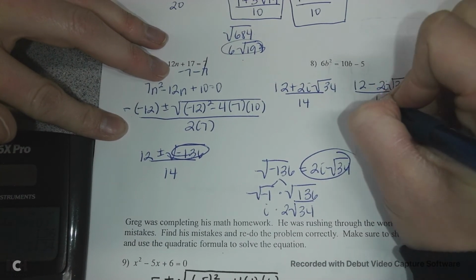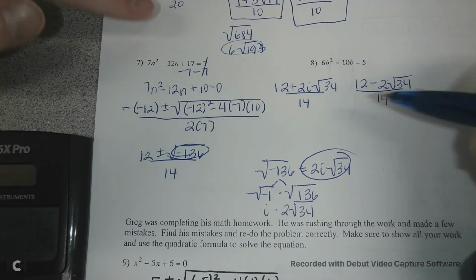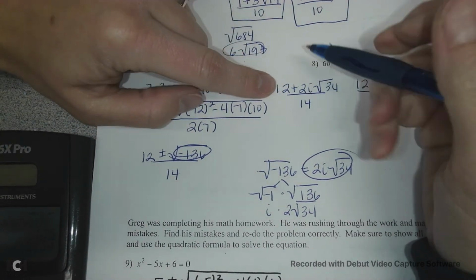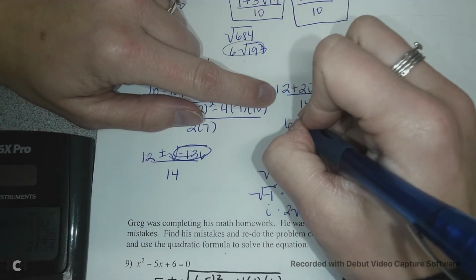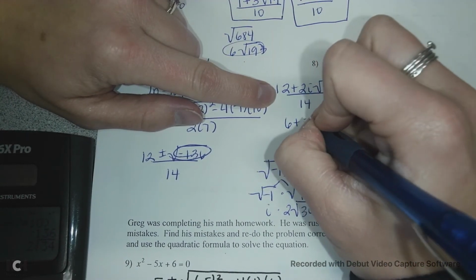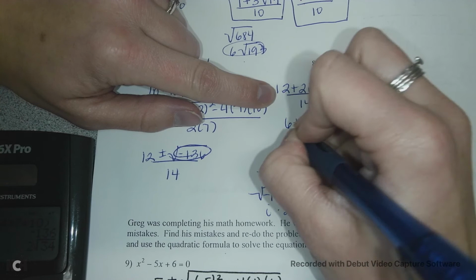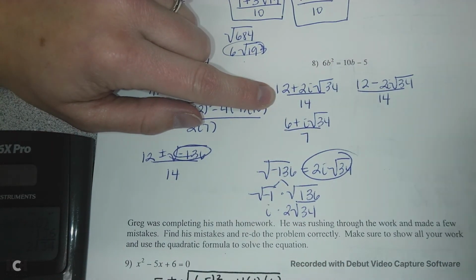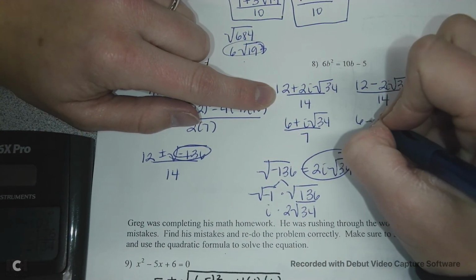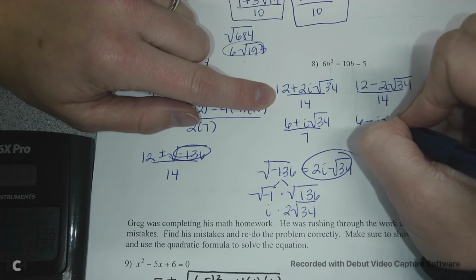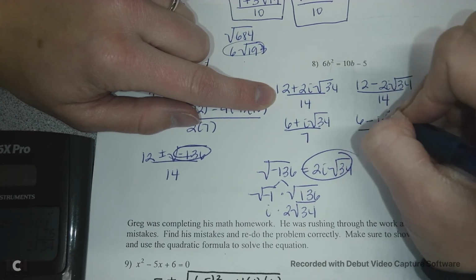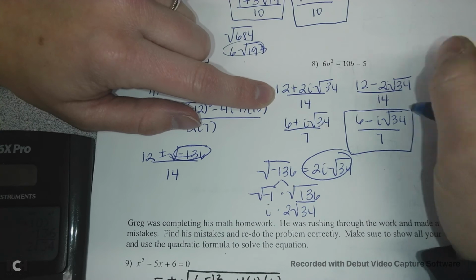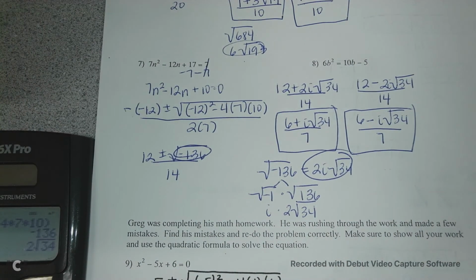Now, again, on each of these, I can take a 2 out. So I can take 2 out of 12, which is 6. 2 out of 2i is i. Keep your radical. 2 out of 14 is 7. 2 out of 12 is 6. 2 out of 2i is i. And 2 out of 14 is 7. So that's how you do this guy.